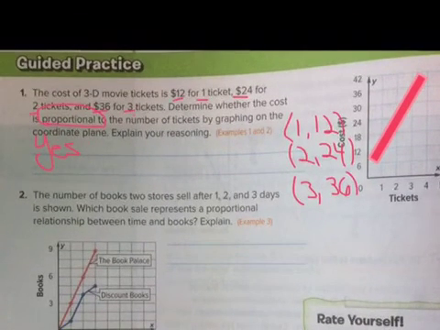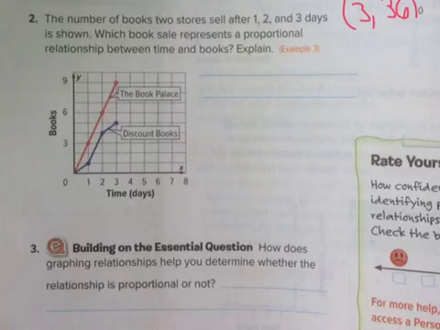Okay, so simply, yes, the cost is proportional. The graph has a straight line. Go ahead and write that down. Okay, don't just write the yes, please. Write all the words that you said. Yes, the cost is proportional. There is a straight line on the graph. Please write that down.